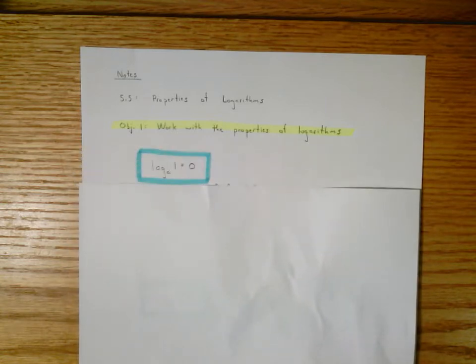So our first objective today is that we're going to work with properties of logarithms. That's obviously pretty basic, pretty vague. The first of many properties we're going to look at is right here. I'm going to put my properties in blue boxes today to be consistent. This says log base a of 1 equals 0. Obviously our base needs to be a positive number, but the logarithm of 1 for any base that meets that positive requirement is always equal to 0.